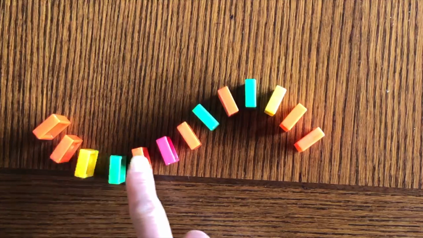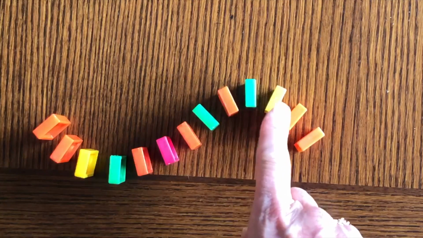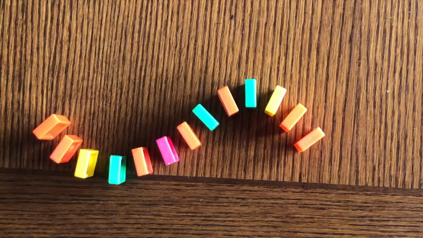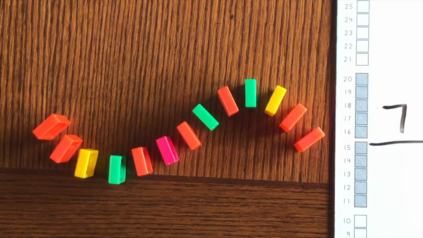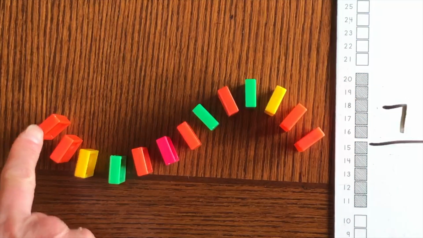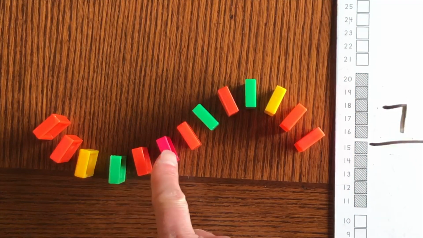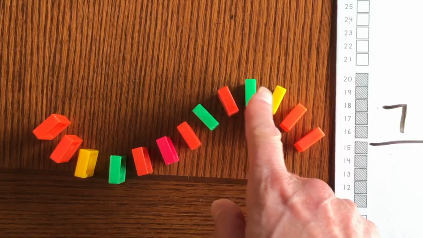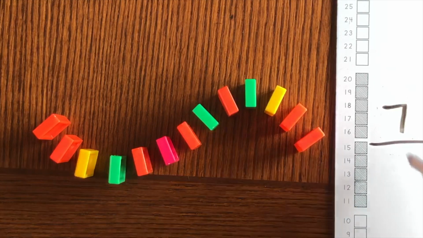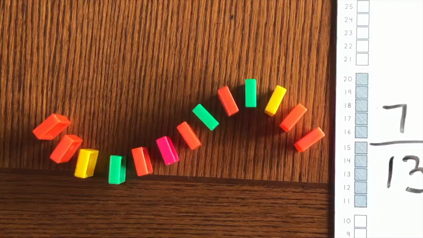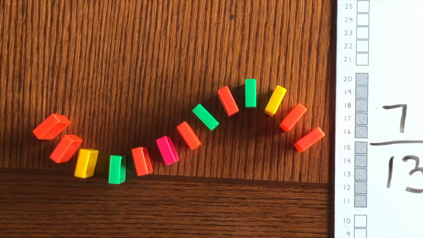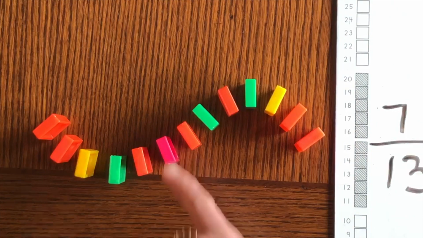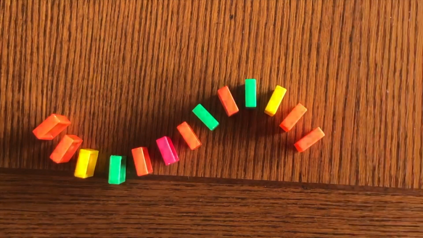1, 2, 3, 4, 5, 6, 7. So 7 of them are orange. But to find the denominator, the bottom number, we have to count how many total. So 1, 2, 3, 4, 5, 6, 7, 8, 9, 10, 11, 12, 13 total. The fraction of the yellows then would be 2/13. The fraction of the green would be 3/13. And the fraction of the pink would only be 1 out of the 13.